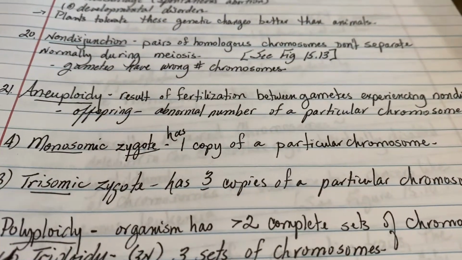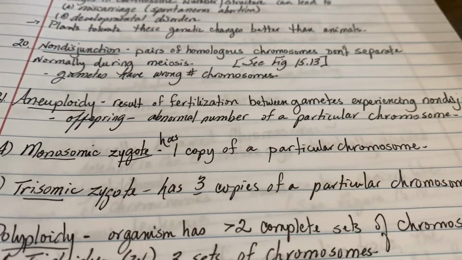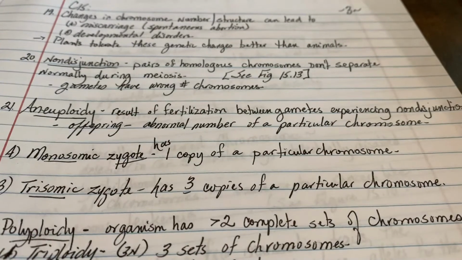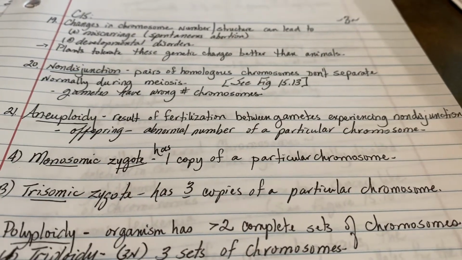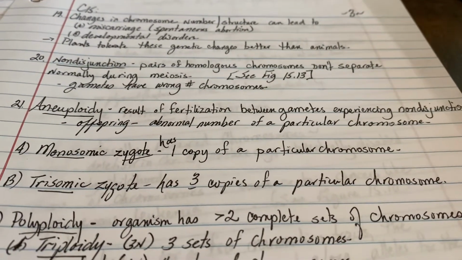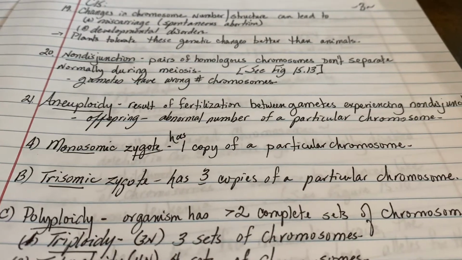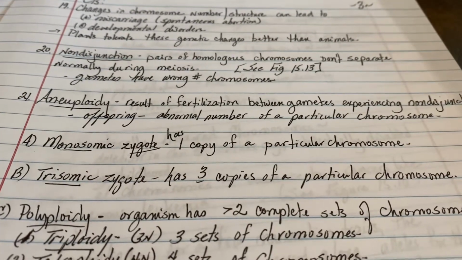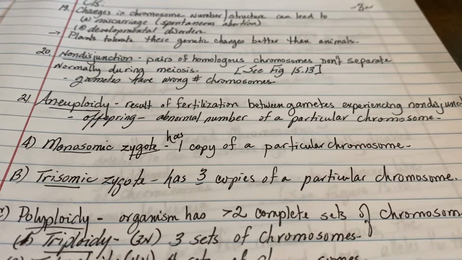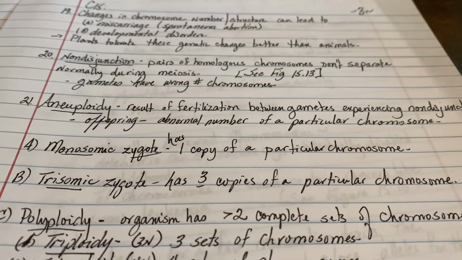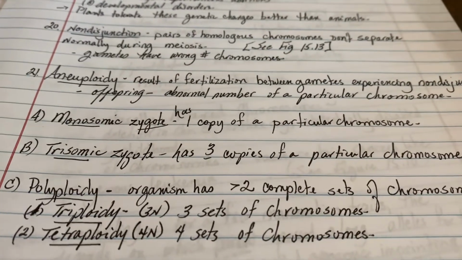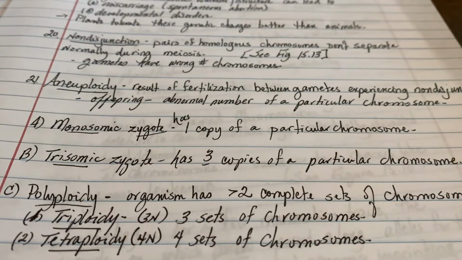Polyploidy is the term that we use when an organism has more than 2 complete sets of chromosomes. If the organism has triploidy, then they are what we call 3N. They have 3 sets of chromosomes. Tetraploidy, the organism is 4N.